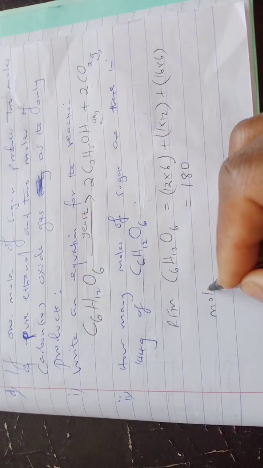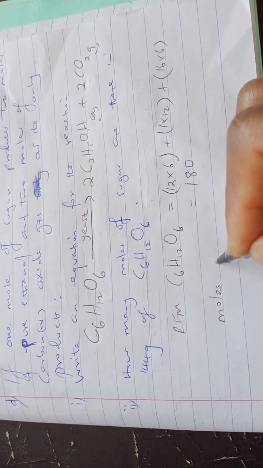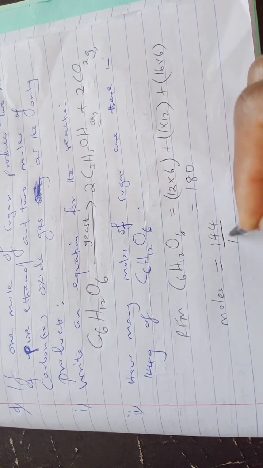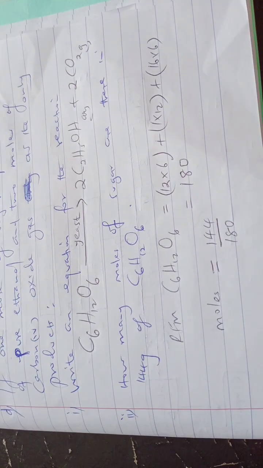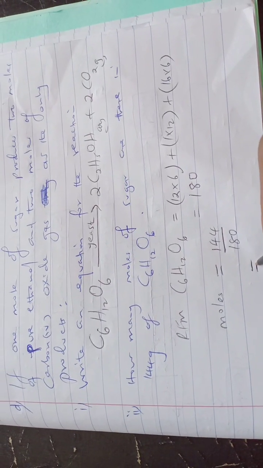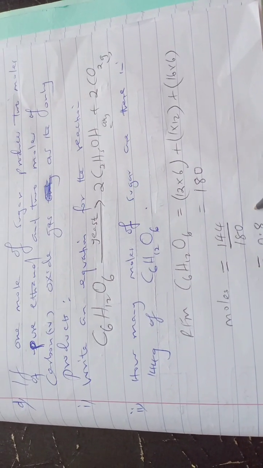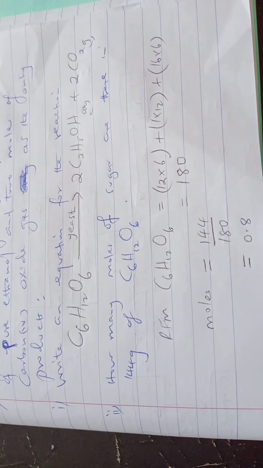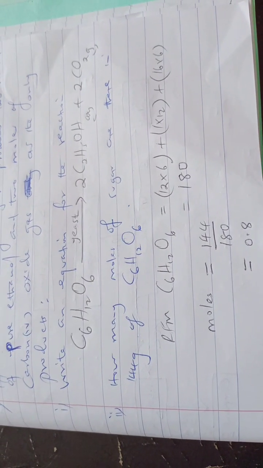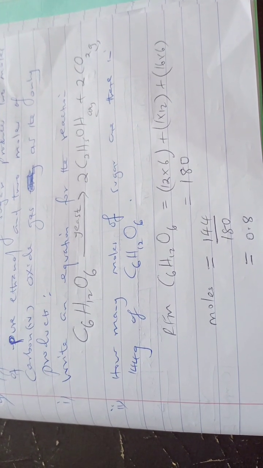Moles of the sugar will be given by mass, which is 144, divided by the molar mass, which is equivalent to RFM, 180, and then you get your answer as 0.8 moles. So 144 grams of that sugar will contain 0.8 moles.